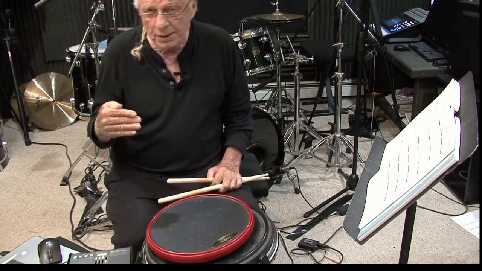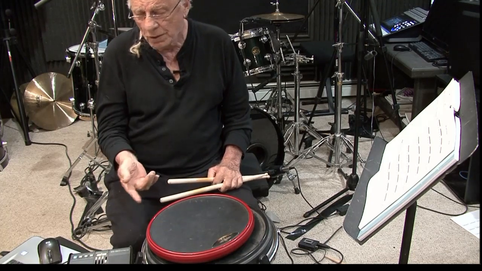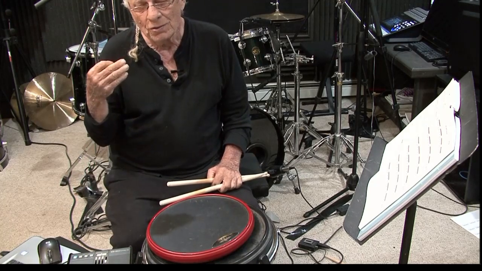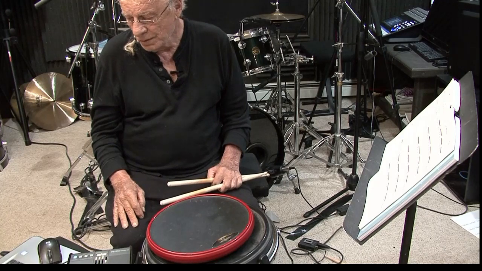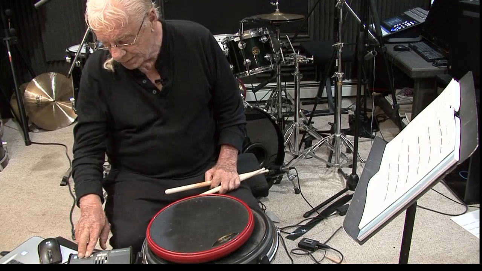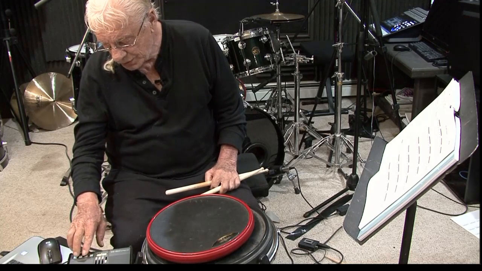Now, when we start getting into the metronome, I'm going to show you how to do this in the quarter note count with the pulse, or the half note count with the pulse, or the whole note. Let me give you an example. We'll go to line 1, which is pretty simple, and let's do 80.